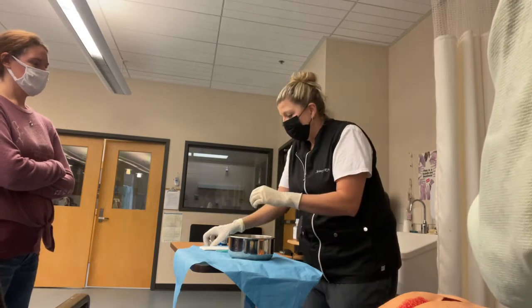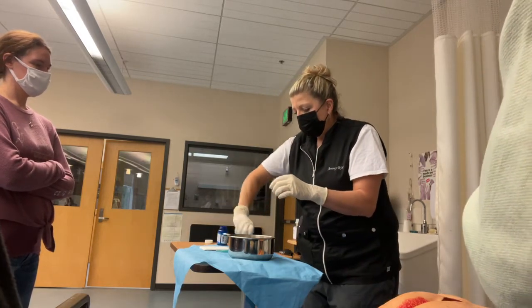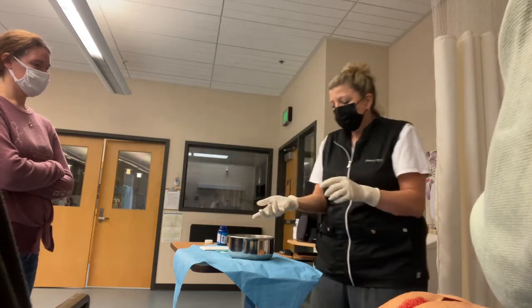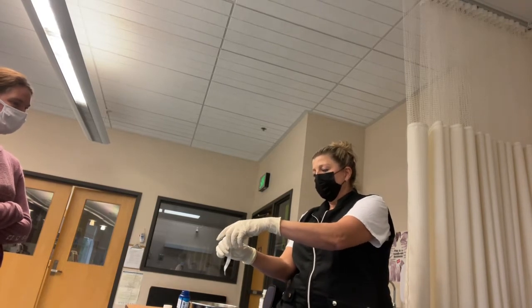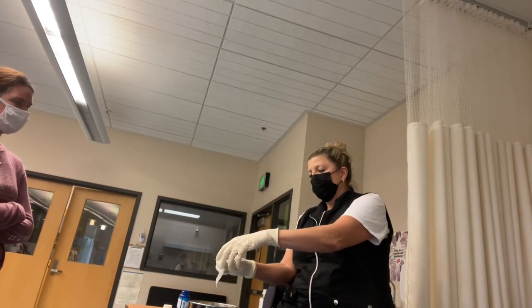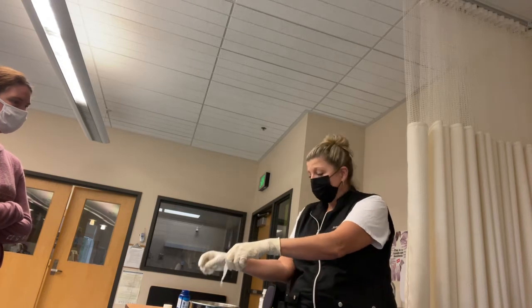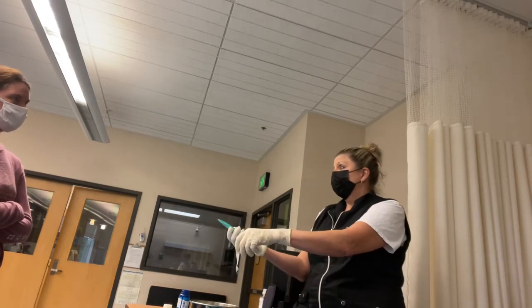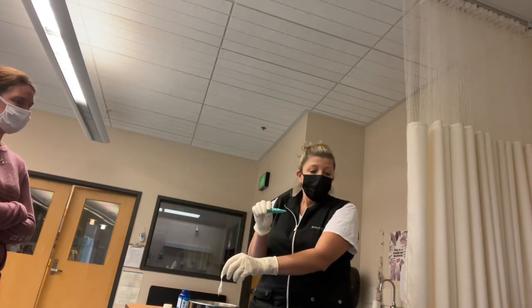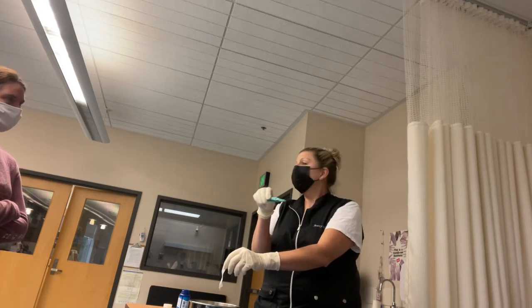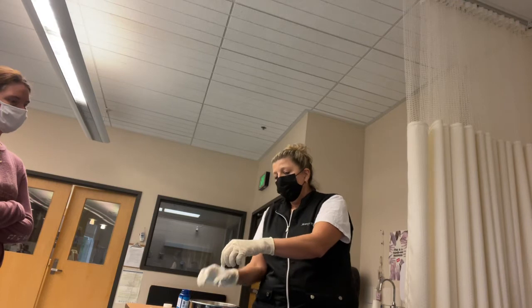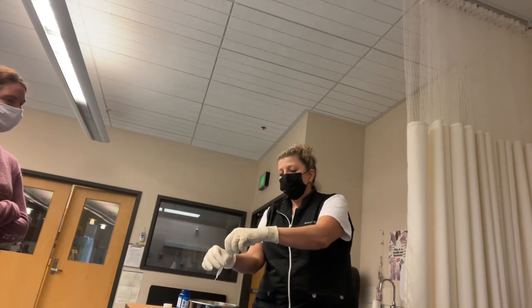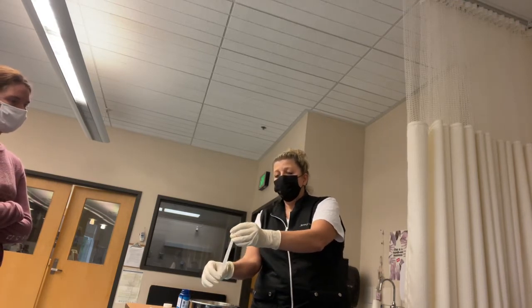Depending on, again, your dexterity. If this is a little tiny piece of gauze, I have a hard time holding this close in, so I will use my tweezers. We want to be careful about using sharp things around our patients. That's why these also are plastic. You can use these, but it is kind of nice to just use your hands.